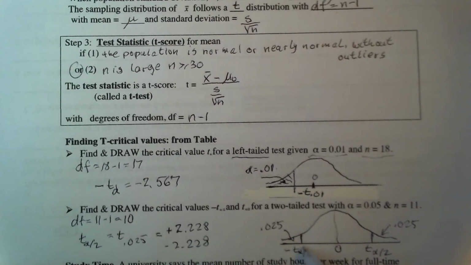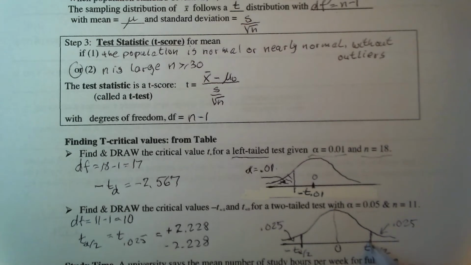In other words, this point here is minus 2.228, and this point here is 2.228.